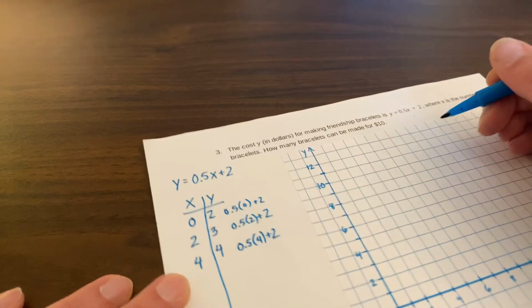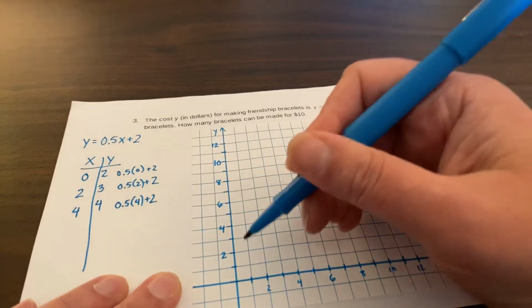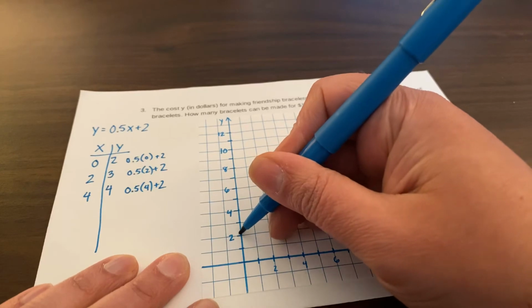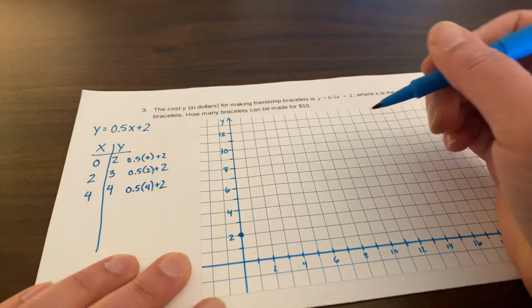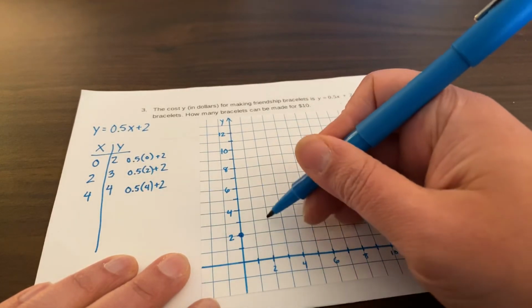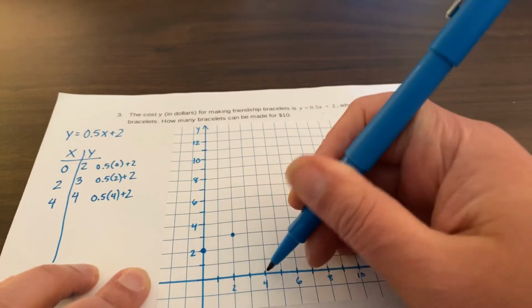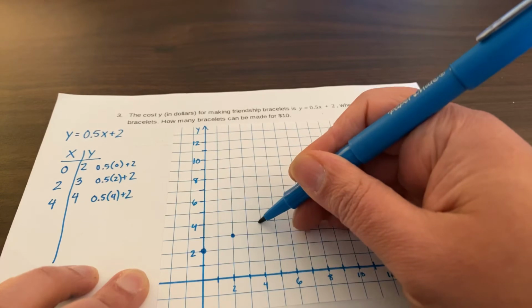So we have a few points that we could plot. It goes through 0, 2, which would be right there. It goes through 2, 3, and 4, 4.